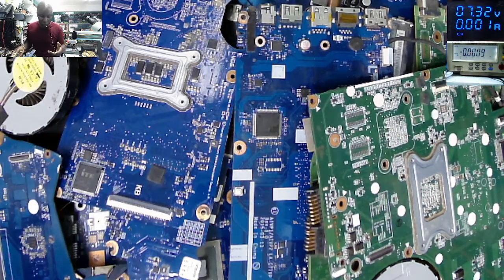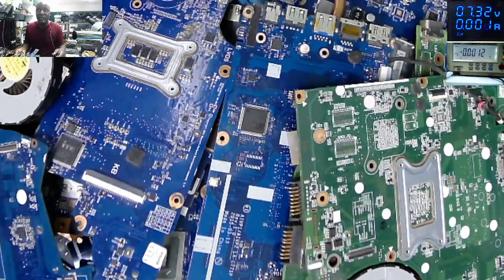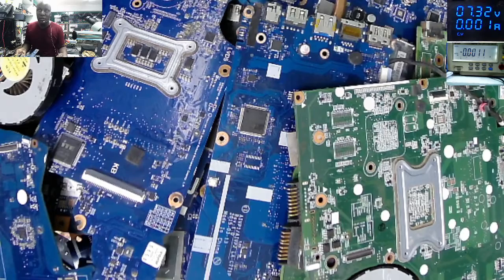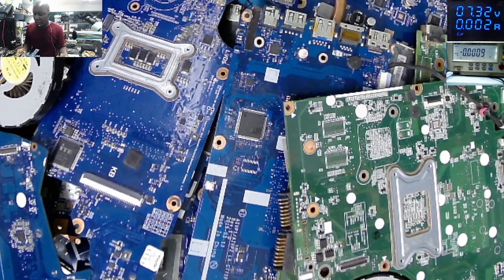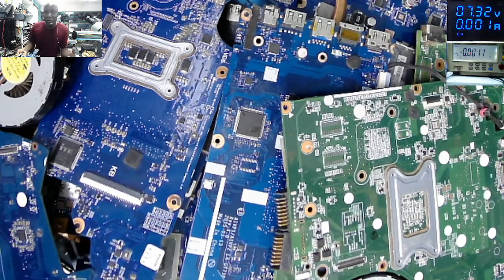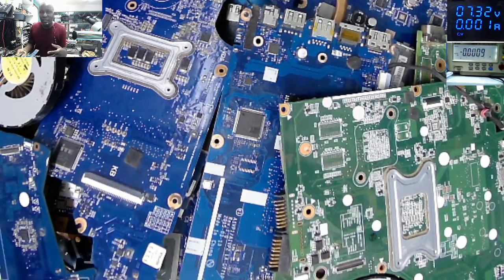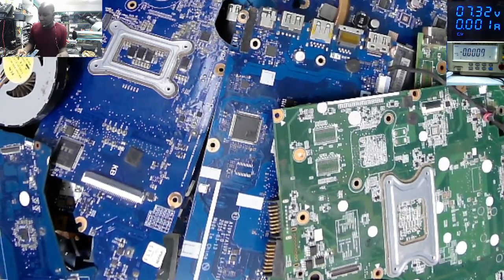And now we have some issues here. It seems as if fixing laptops is a complicated thing. People have infinite questions on how laptop motherboards should be fixed, how to check things, all sorts of things.